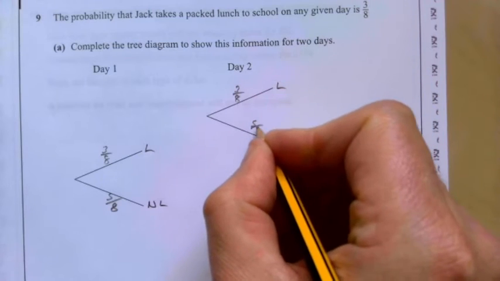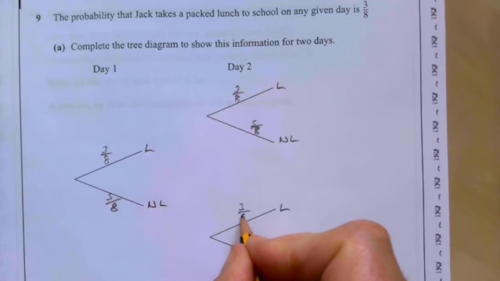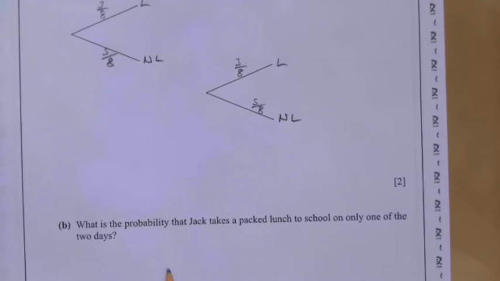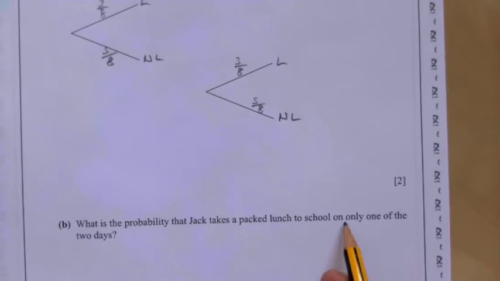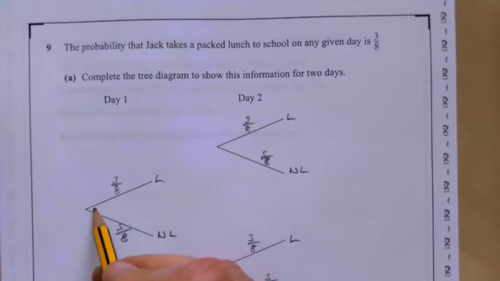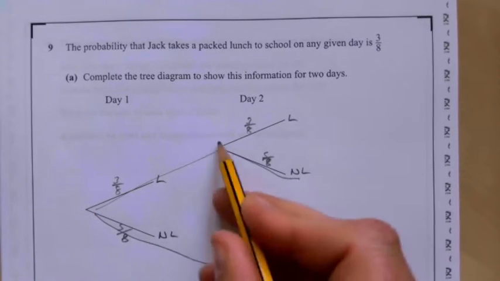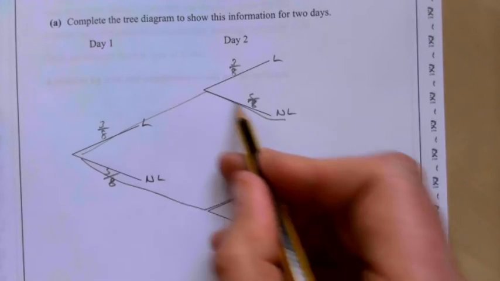3/8, 5/8, 3/8, and 5/8. What is the probability that Jack takes a packed lunch to school on only one of the 2 days? So that would be one option there, and that would be one option there. So we've got to get those two. So we times along the lines.